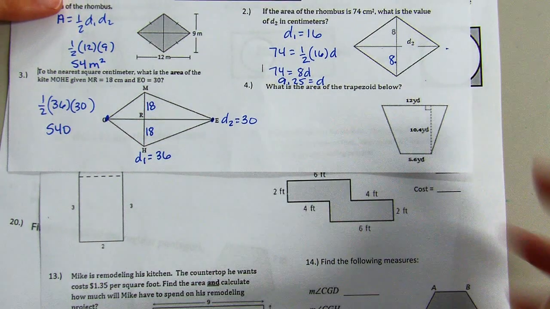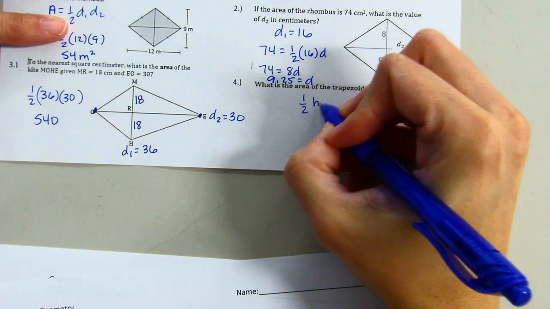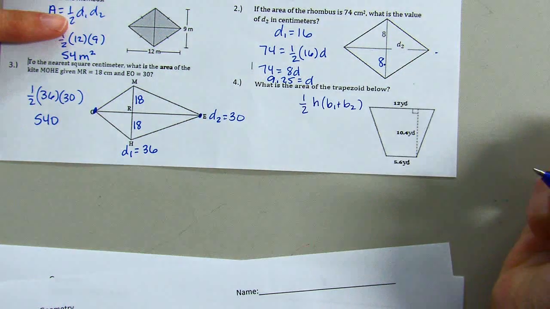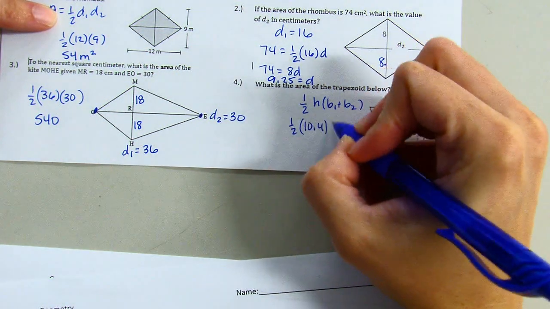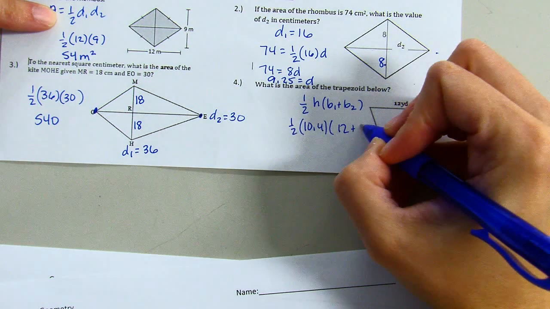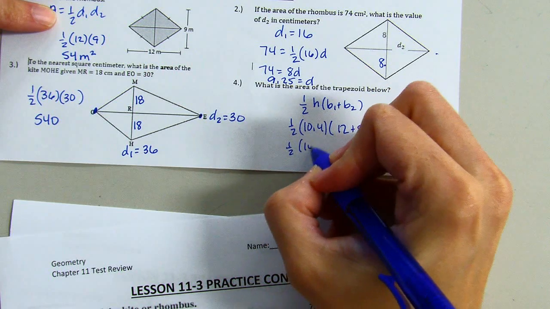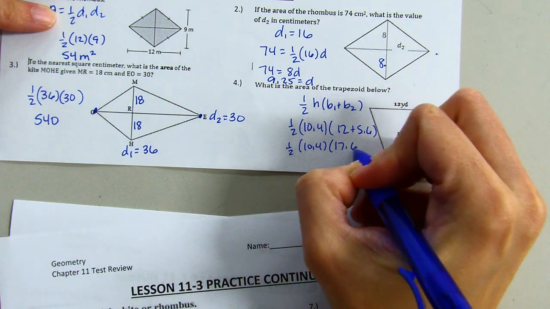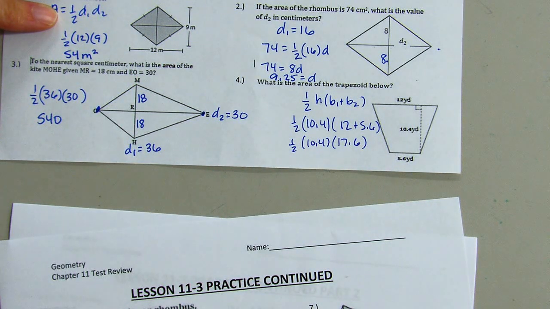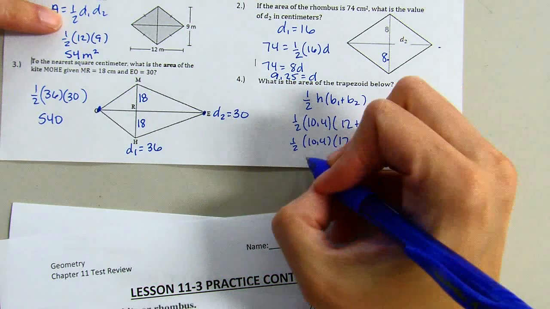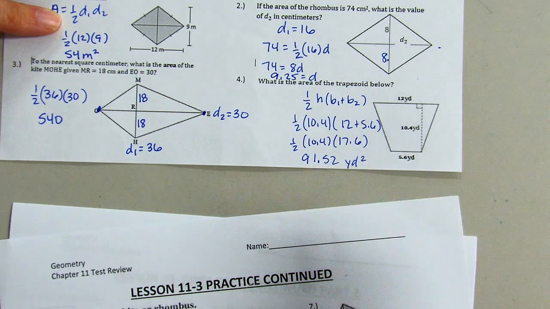Number 4, what is the area of the trapezoid? So for a trapezoid, we do 1/2 the height times the sum of the bases. On our diagram, we can see that the height is 10.4. The bases are 12 and 5.6. So we need to do what's inside the parentheses first. So we've got 17.6 inside the parentheses, and then we just multiply all of that together. So I've got 91.52, and this is yards squared.